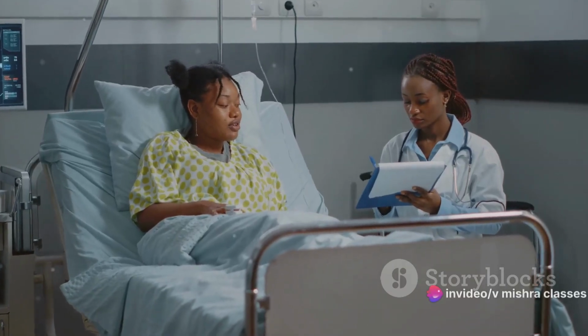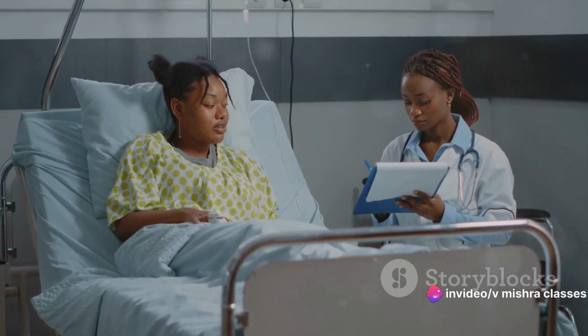Next, we identify the relationships between these entities. Relationships depict how entities interact with each other. For instance, a doctor treats a patient or a patient takes medicine.